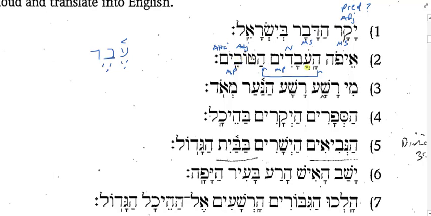So it's the good servants. And efo means, it's a question word, where? Yeah, remember, who is mi? Okay, so this is where. So how am I going to translate this? Where are the good servants?